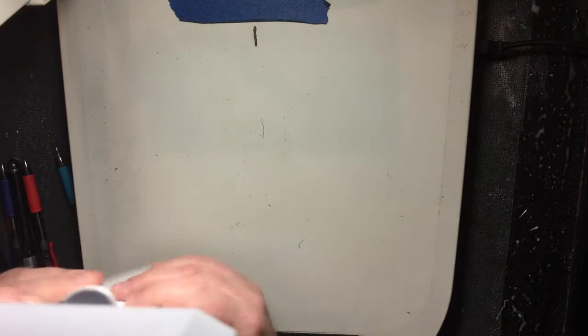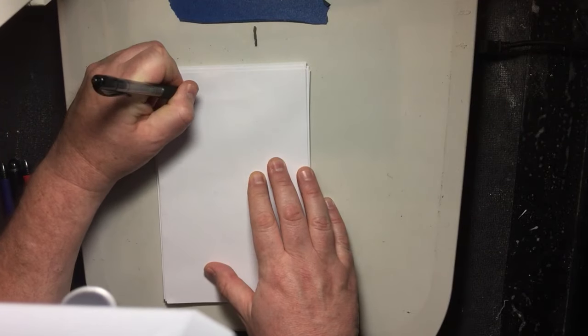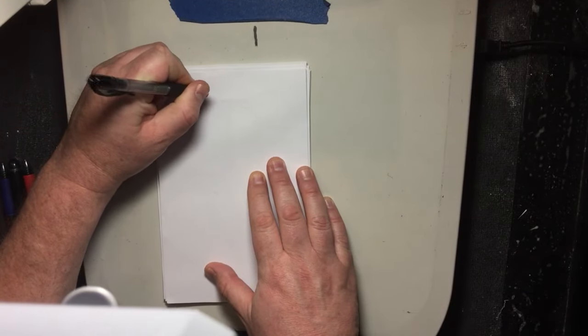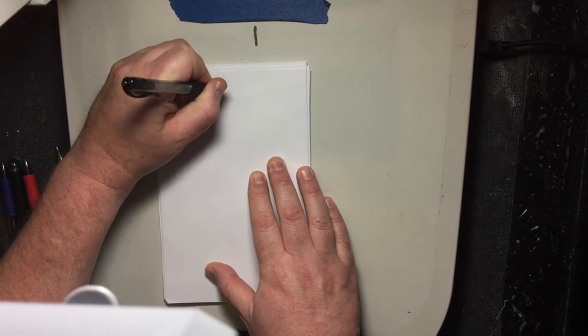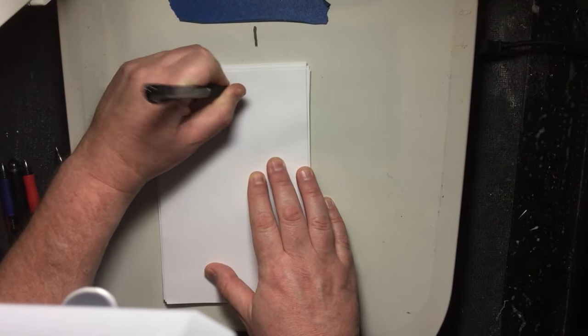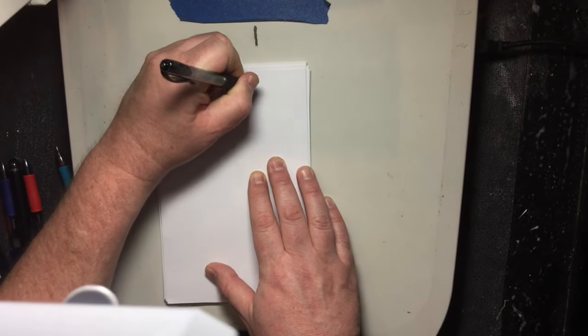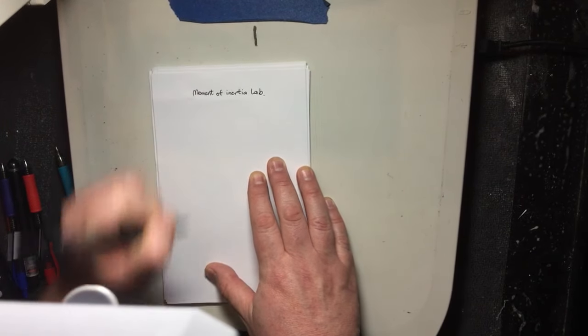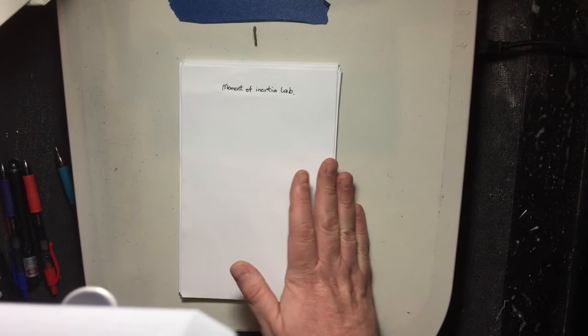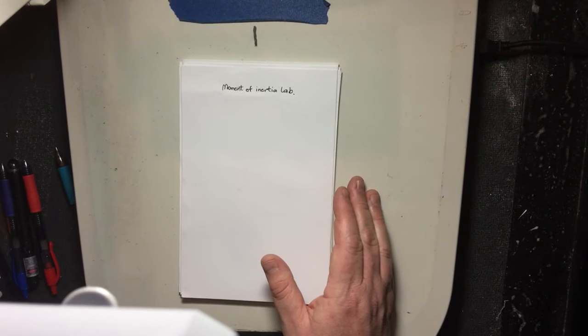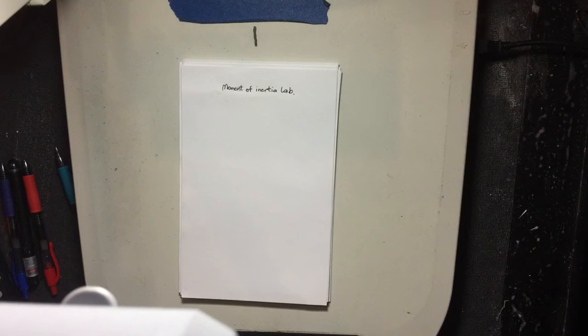This week, you are taking data for a lab, and that is the moment of inertia lab. And what I'm going to do is talk about the pre-lab. Now, for those of you in the room who took lab yesterday, you're like, well, that did me no good, but at least you'll see what's going on and can figure it out.